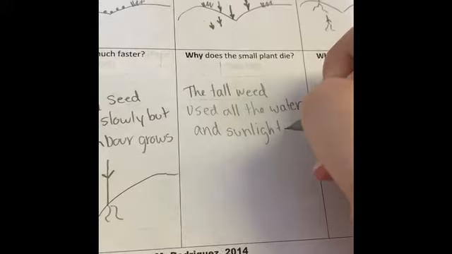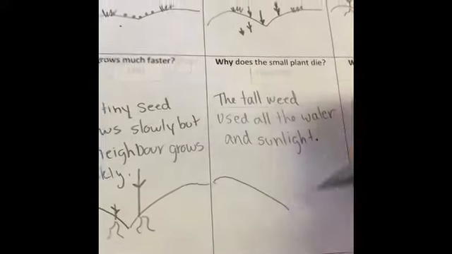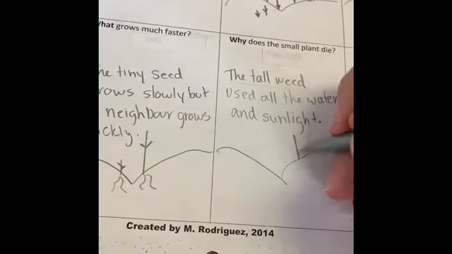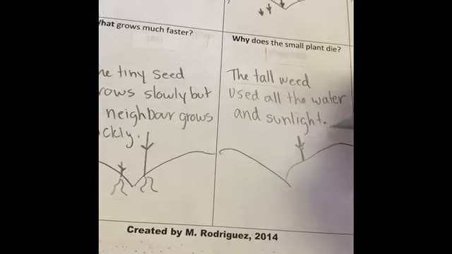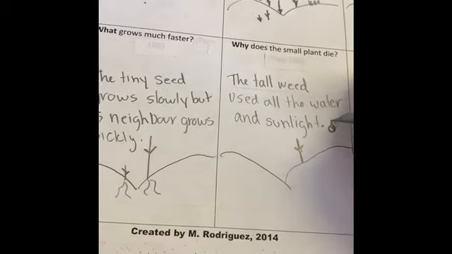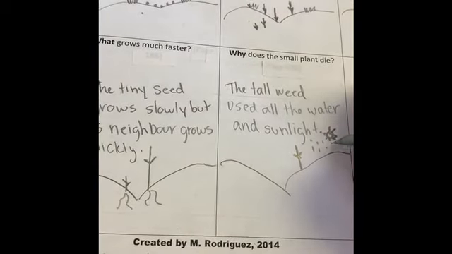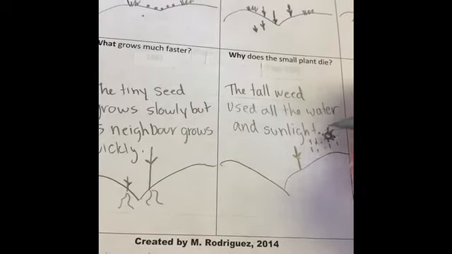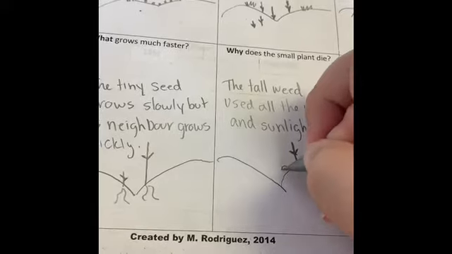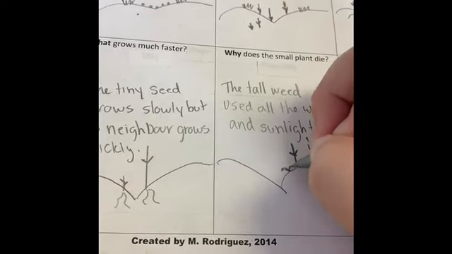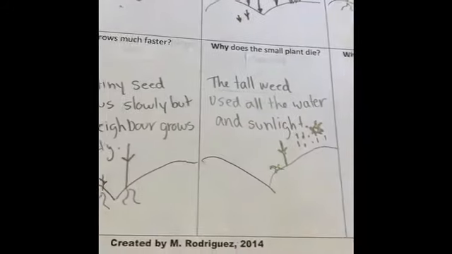So because it used up all the water and sunlight, that other plant didn't get any. We'll draw a little sun and some rain coming down, because we know it can be sunny and rainy at the same time. And the poor other one just kind of wilted over because it didn't get any of the nutrients.